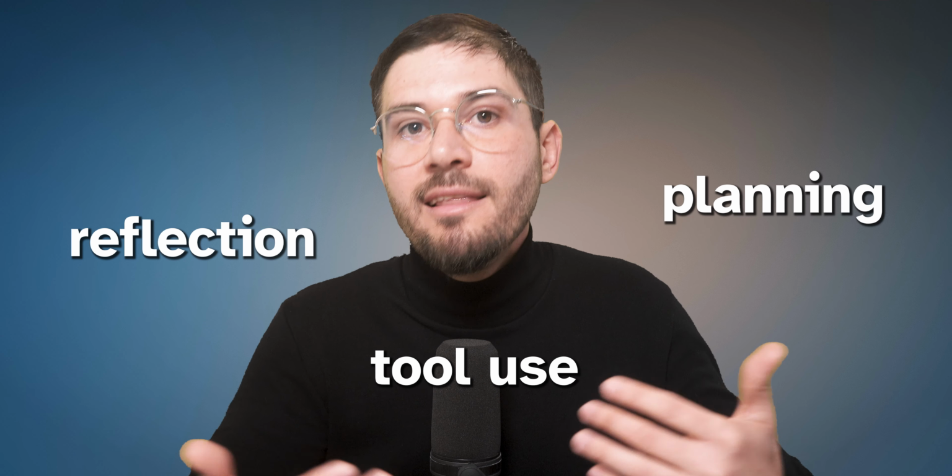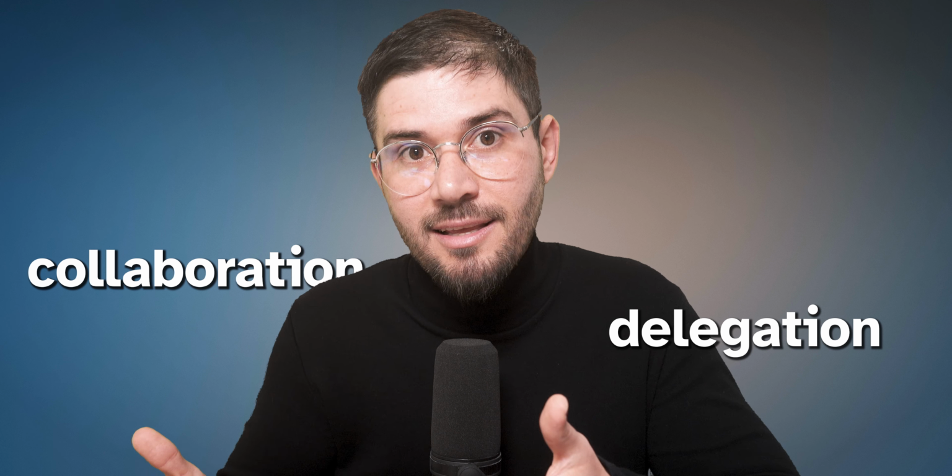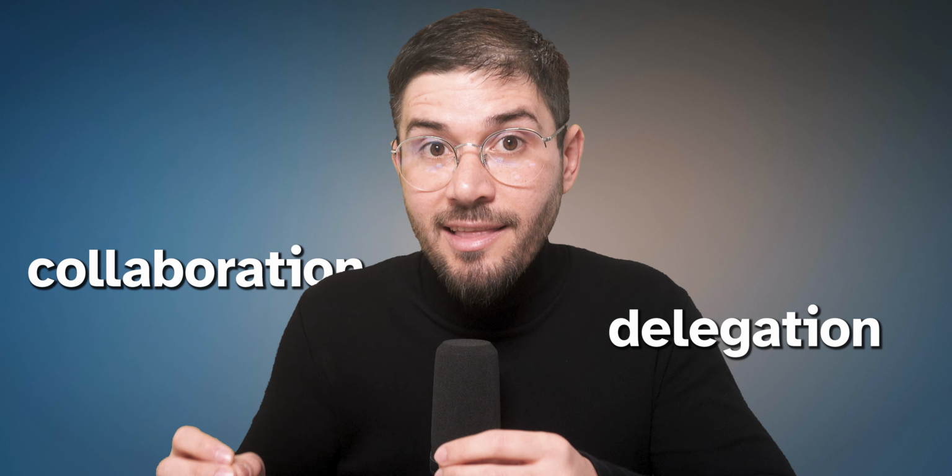We then scaled it up, composing single agents into multi-agent systems using delegation for feasibility and collaboration for predictability. And finally, we faced the operational reality that these dynamic systems require a new discipline called AgentOps to ensure that they are observable, reliable, and safe.